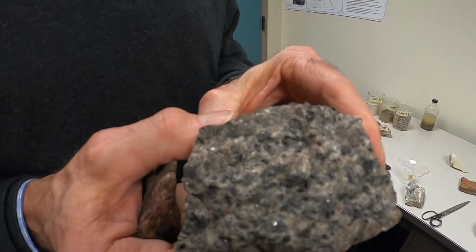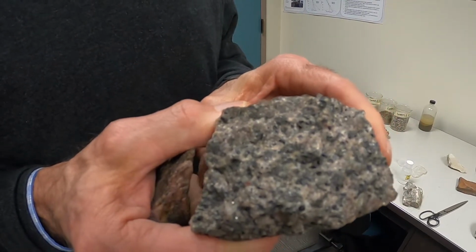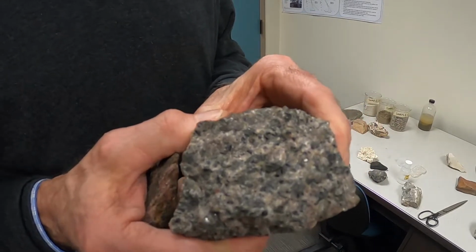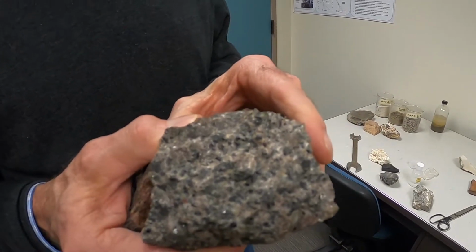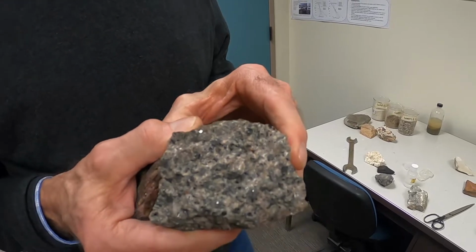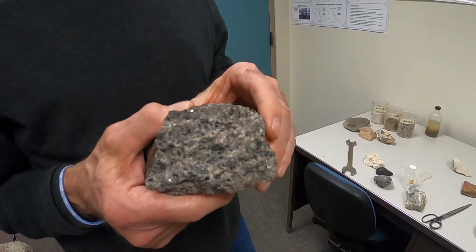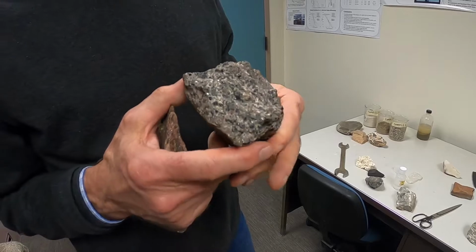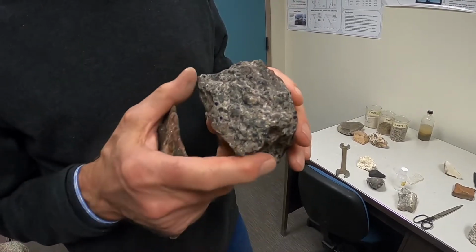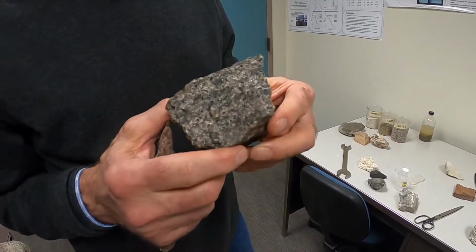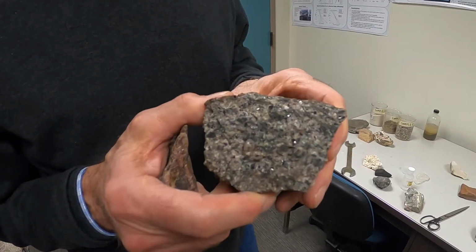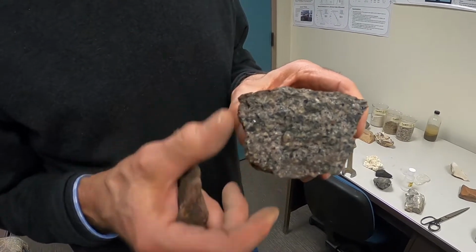And notice how those crystals are angular and they interlock. So that's a characteristic that allows you to distinguish these igneous rocks from, say, a sandstone or perhaps some other rock, a conglomerate that was big enough to have crystals that you could see with the naked eye.